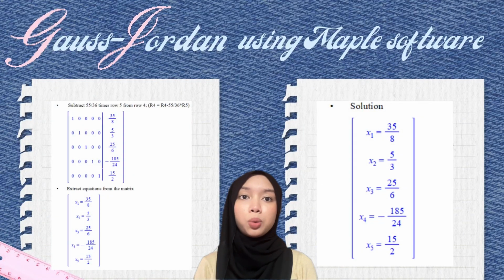Once all the pivots are 1 and all other values in their columns are 0, we have achieved row-reduced echelon form. This form is very useful because we can directly read off the solution for each variable. From the matrix above, the solution is clear, where x is 35/8, y equals 5/3, z equals 25/6, w equals -185/24, and v equals 15/2. This shows that the system has a unique solution, meaning the matrix is non-singular.